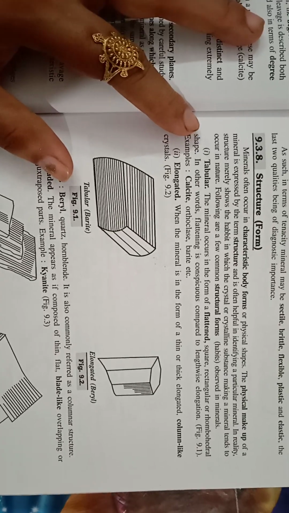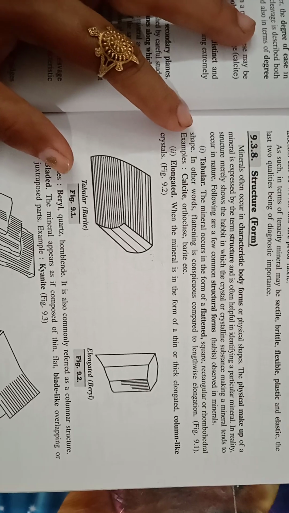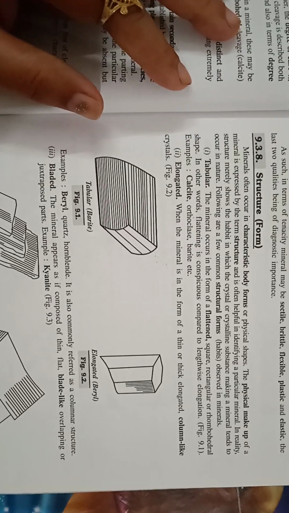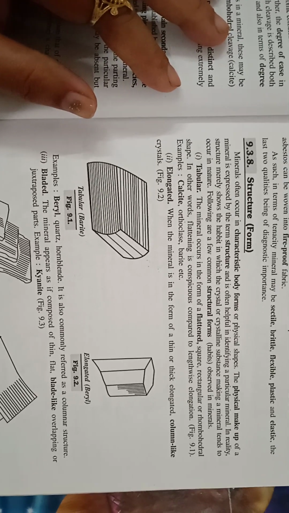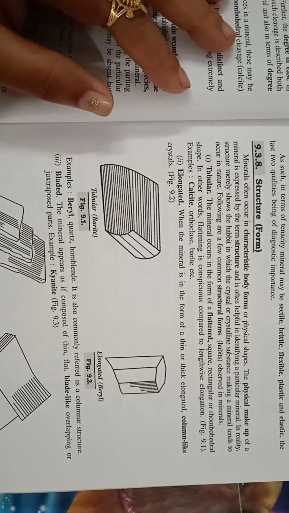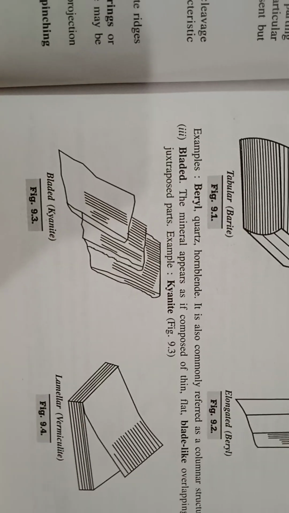Tabular. The mineral occurs in the form of flattened square, rectangular, or rhombohedral shapes. In other words, flattening is conspicuous compared to lengthwise elongation. Example: calcite, orthoclase, barite. Elongated, when the mineral is in the form of thin or thick elongated column-like crystals. Examples: beryl, quartz, hornblende. It is also commonly referred to as a columnar structure.